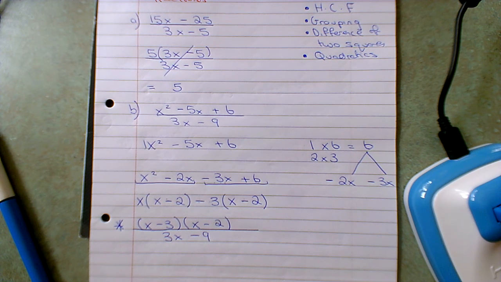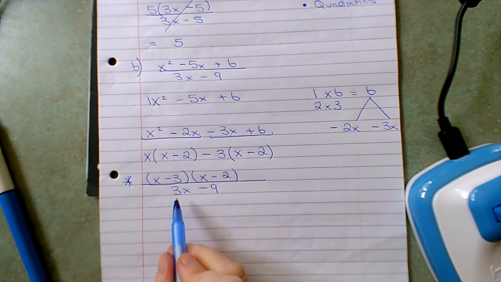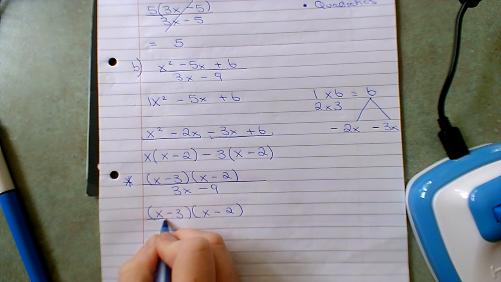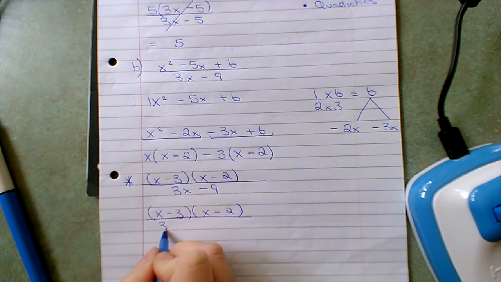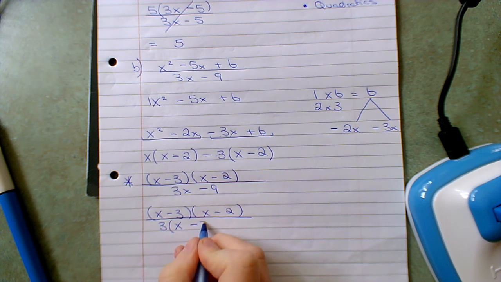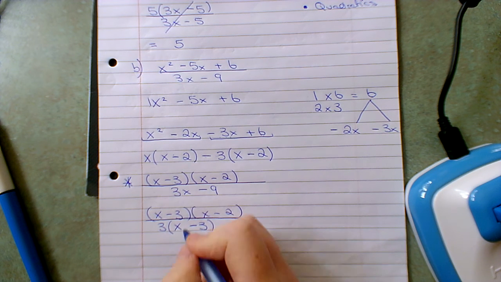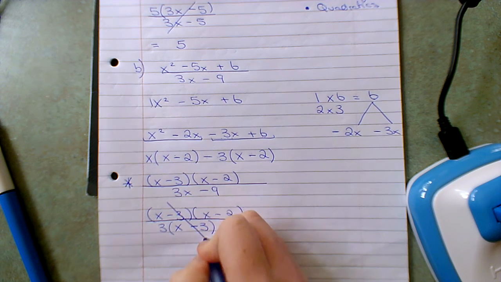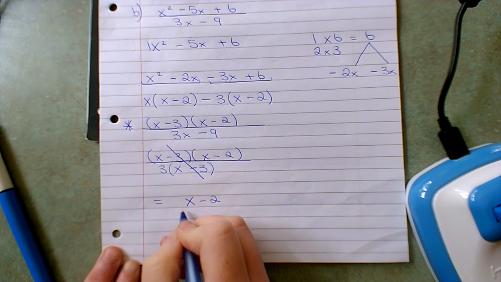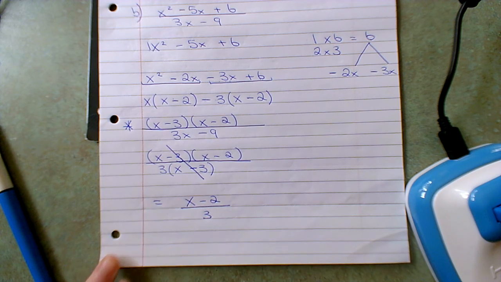Okay, right, I don't have anything here that can cancel right now, but if you recognise down here, I can actually also do my highest common factor here as well. So my highest common factor, I can take 3 out of this. So I'm going to have x minus 3 bracket x minus 2 all over. When I take my 3 out, I'm left with 3x divided by 3 will give me x, minus 9 divided by 3 will give me minus 3. Okay, x minus 3, these cancel together, and then I'm just left with x minus 2 on top all over my 3, and that's it, fully simplified.